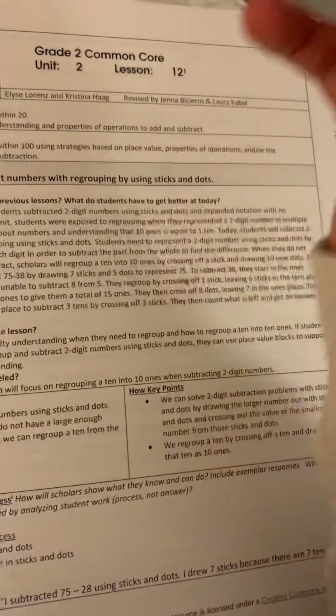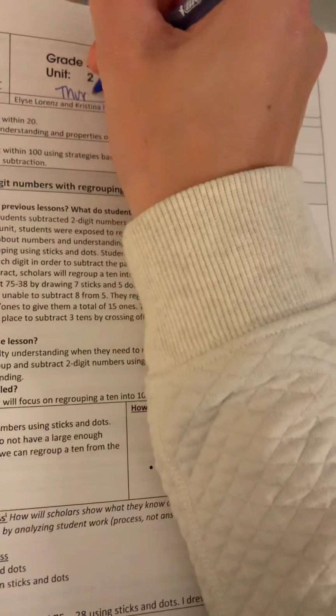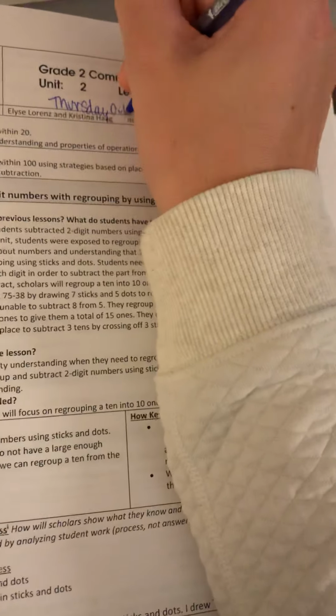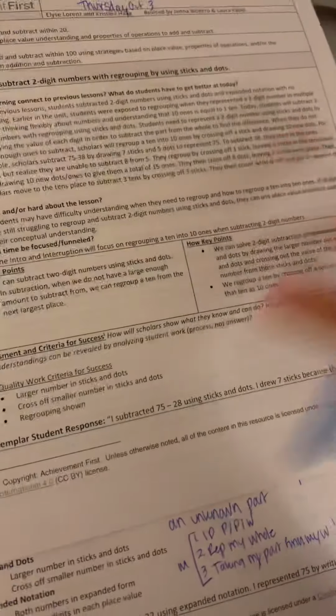This is your Unit 2 Lesson 12. This is for Thursday. You do not have a quiz. October 3rd, and it's our last lesson of the week.